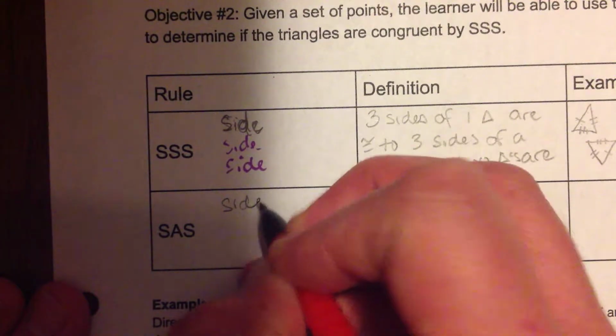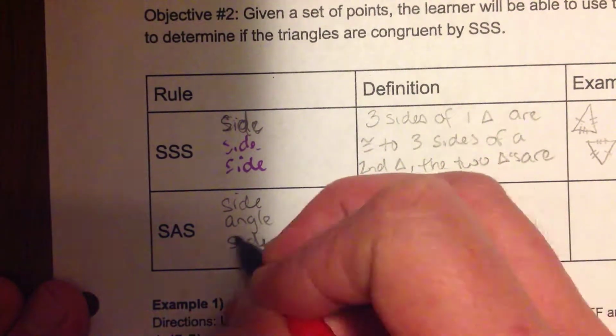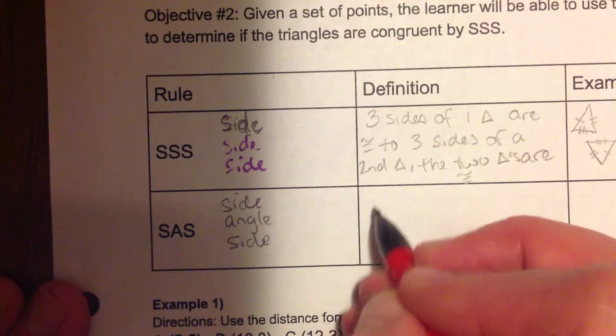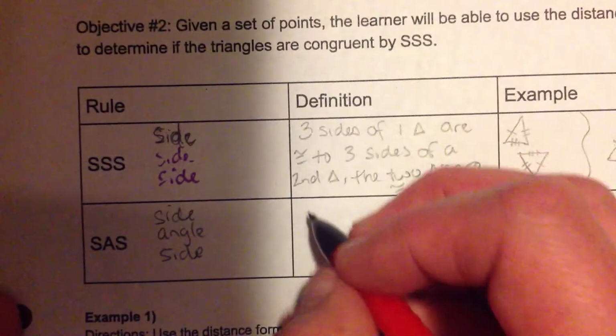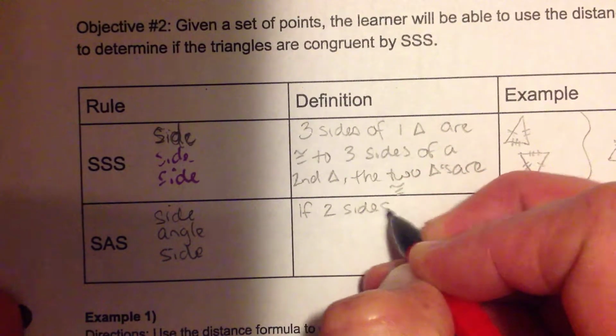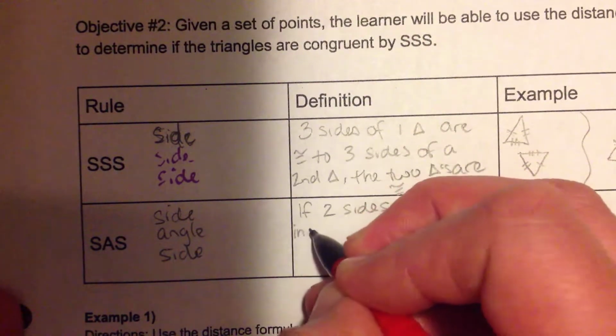In my next theorem, it's side, angle, side. What that means is I need two sides with an angle in between. They call it an included angle.